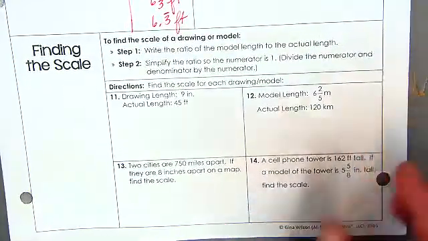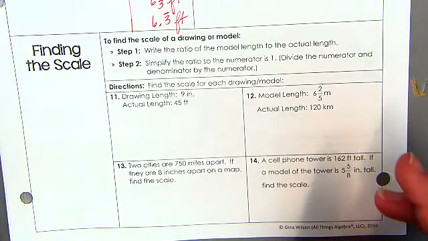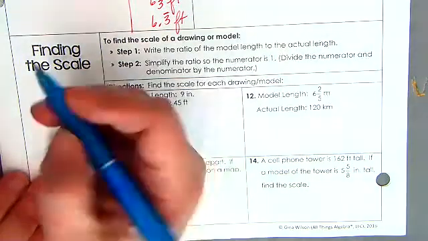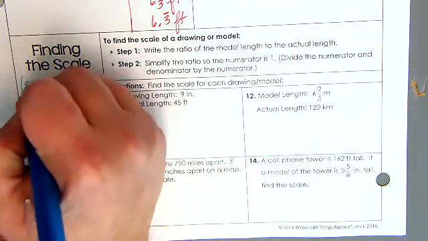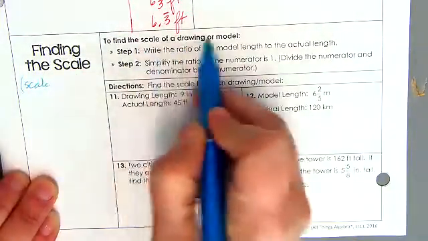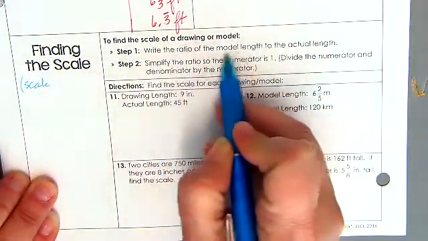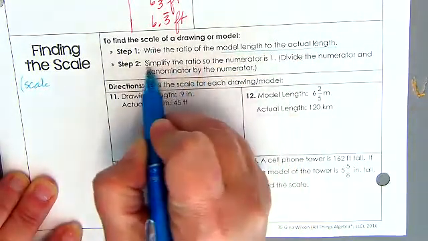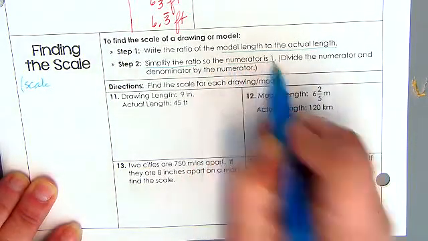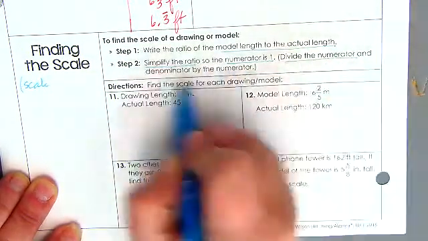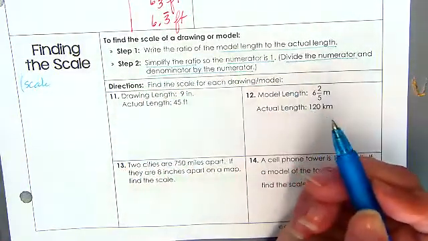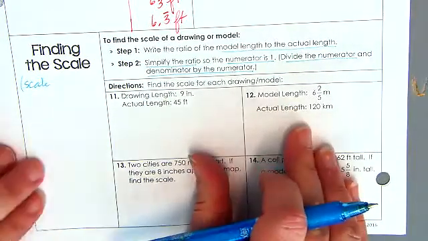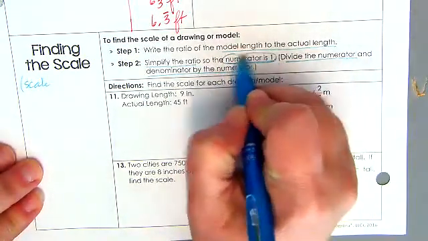Now we're going to talk about, given the information, we need to find out what the scale factor is. So we need to remember that the scale, which is also called the scale of a drawing, to find the scale, let's come back over here. Write the ratio of the model length to the actual length, and then simplify the ratio. So the numerator is a 1. So divide the numerator and denominator by the numerator. That's one way you can think about it. You would like it to where your numerator is a 1.